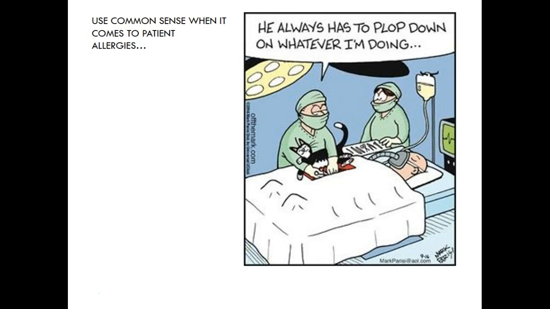Also use some common sense when it comes to patient allergies. I love this cartoon because a lot of times when I used to do surgery, sometimes I would see on the timeout board that a patient would say they have an allergy to cats. I don't know of any time when I've seen a cat in the hospital, let alone a cat in the OR suite.